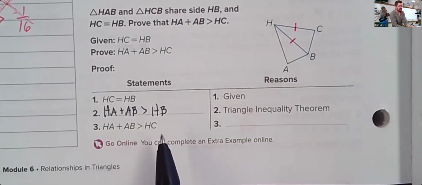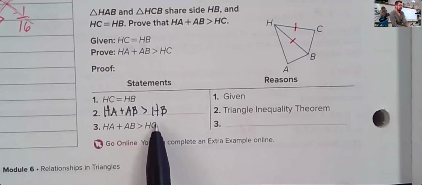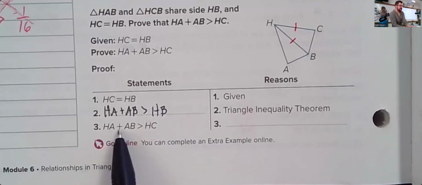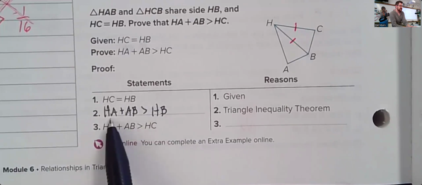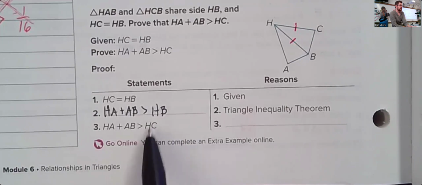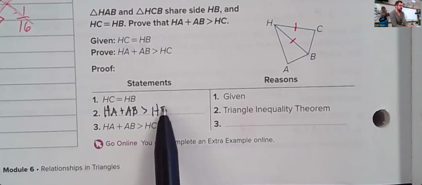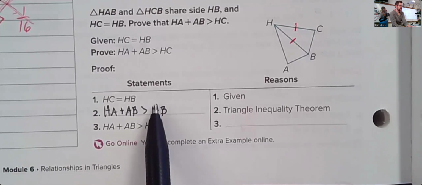And because HB is equal to HC, that means that HA plus AB is greater than HC, since those two things are the same. So basically, the only thing that's changed between steps 2 and 3 isn't the left side of the inequality, it's the right side of the inequality. What did we do to make that change? If two things are equal and you swap them out for each other, what did you use?